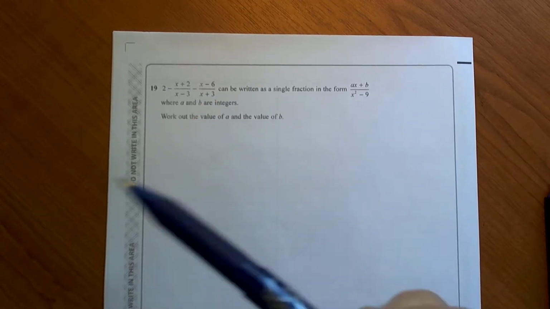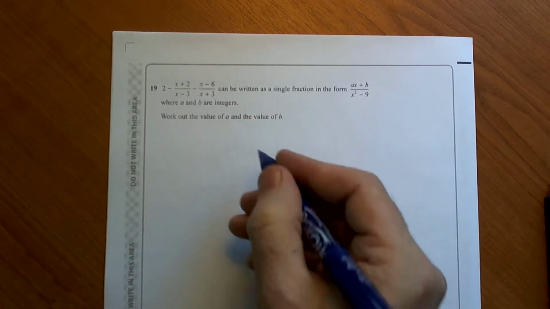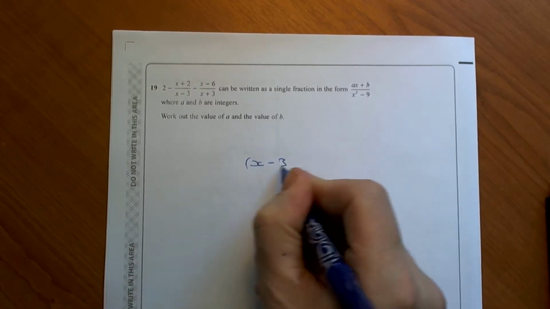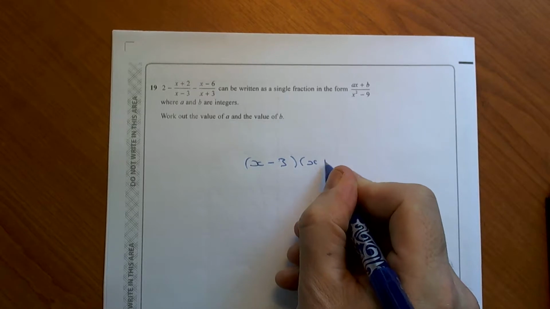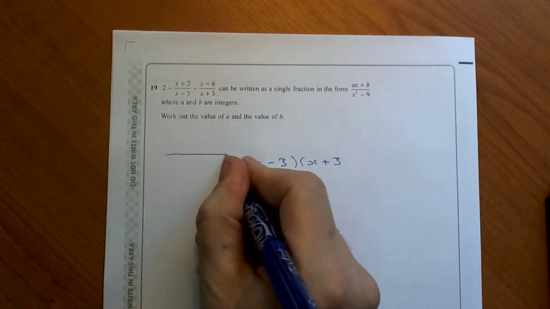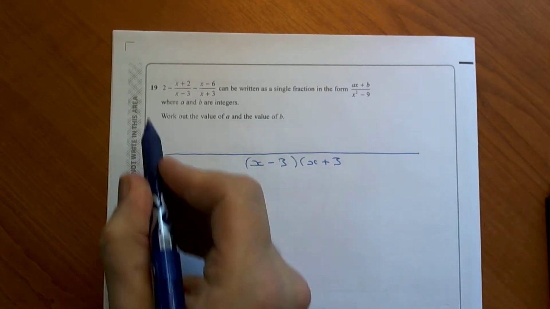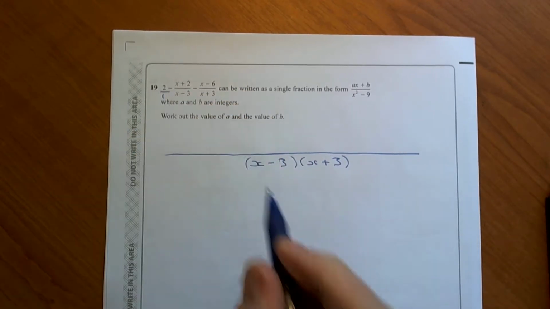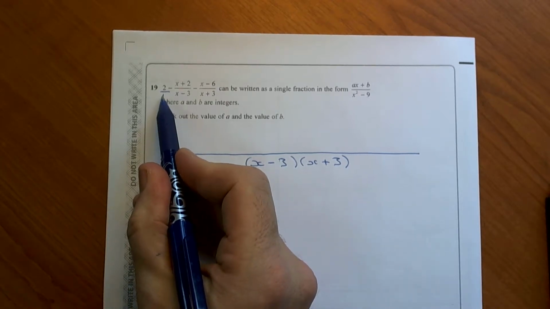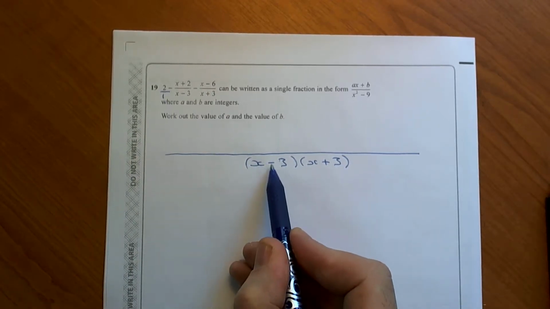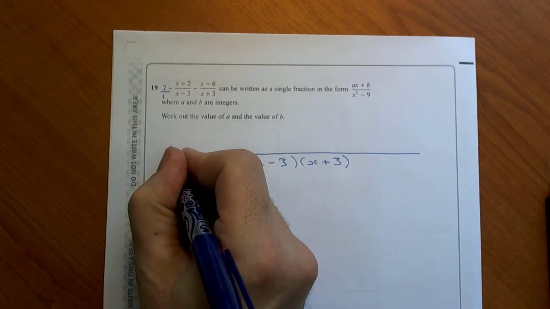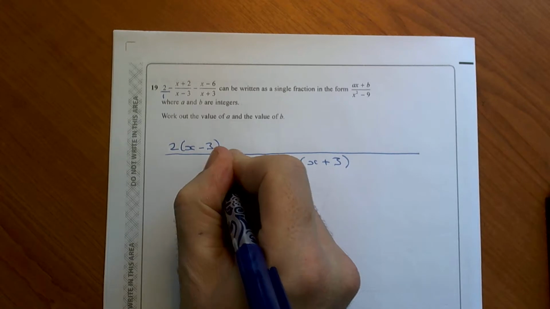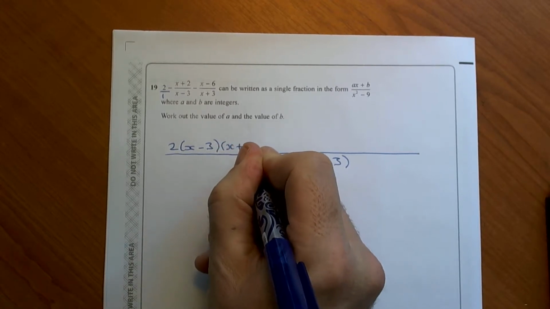So the first thing we're going to do, we're going to get a common denominator, and we're going to make the common denominator x minus 3 brackets x plus 3. And then I'm going to write a big fraction line. So the first term, imagine this is 2 over 1. What do I multiply 1 by to make the denominator? I multiply it by x minus 3, x plus 3. So here I'm going to get 2 brackets, x minus 3, x plus 3.